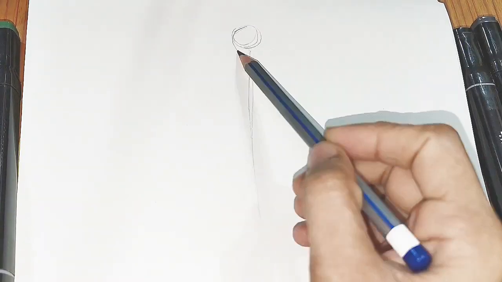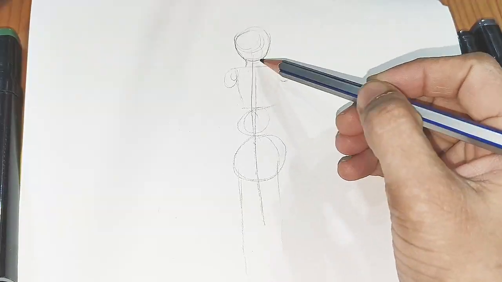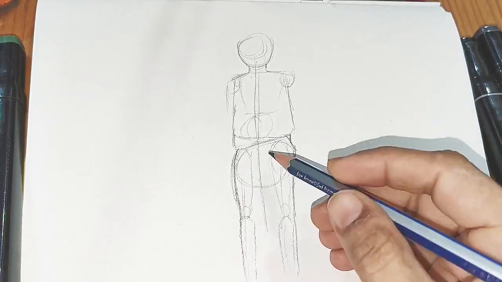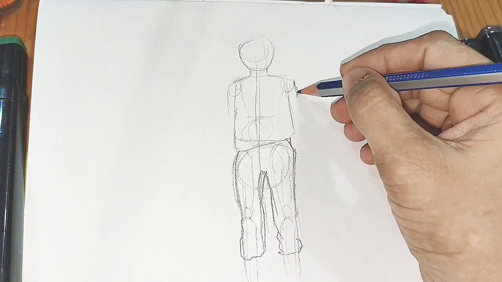How to draw Kakashi Hatake from Naruto. Start by drawing the basic structure of the body, hands and legs. Now follow the shapes and draw the hands and legs.